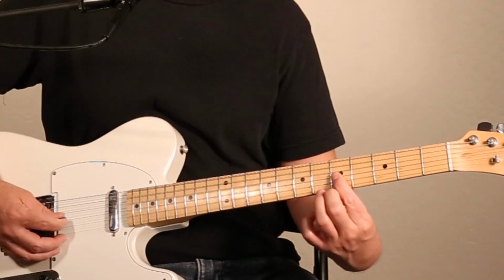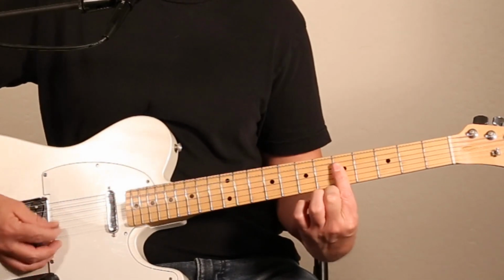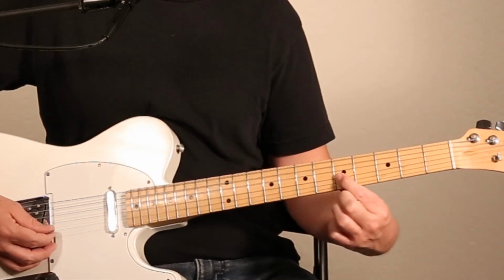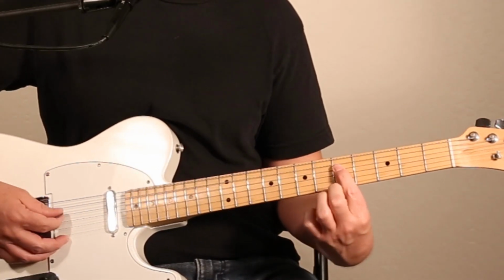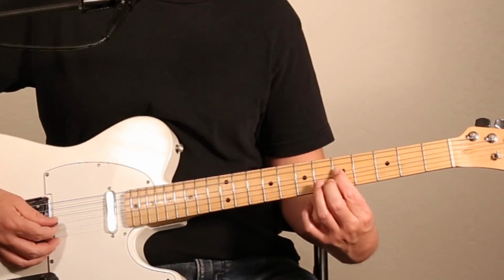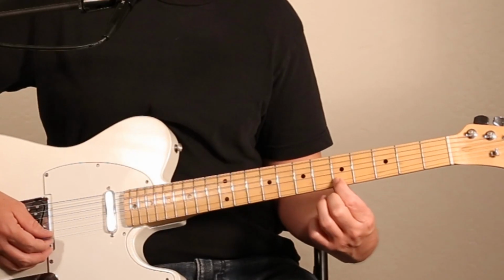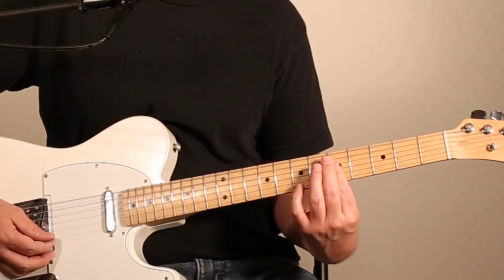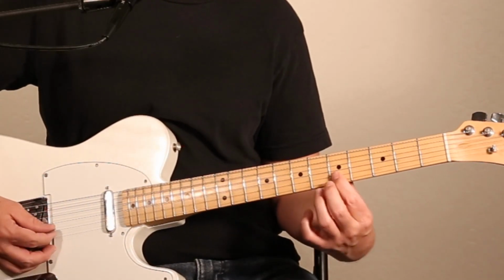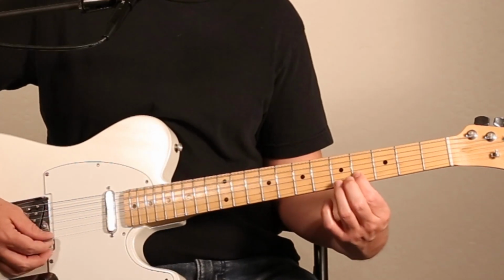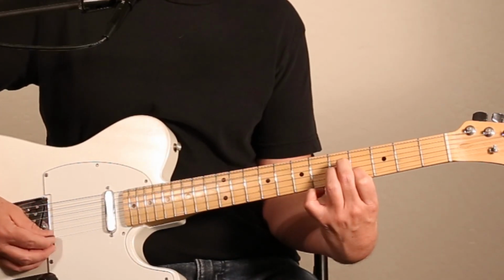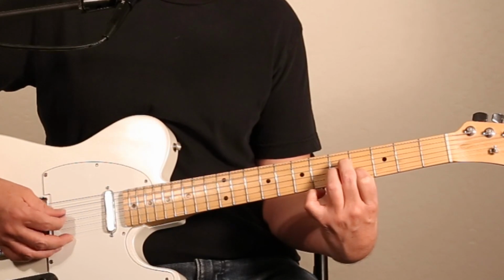So when you're playing this little triad shape here at the 5th fret, you have your root. Right above it is your 5th, that's your G, and below it is an E note. That's your 3rd. And if we were to flatten that major 3rd to an E flat, you'd get a C minor triad.